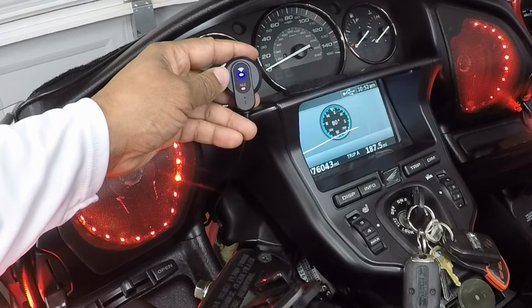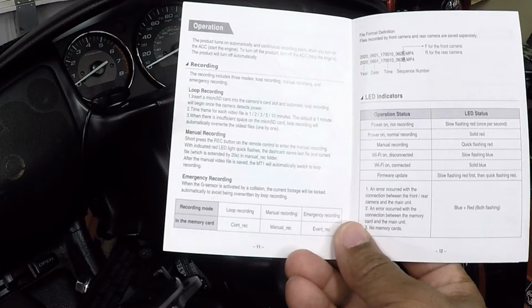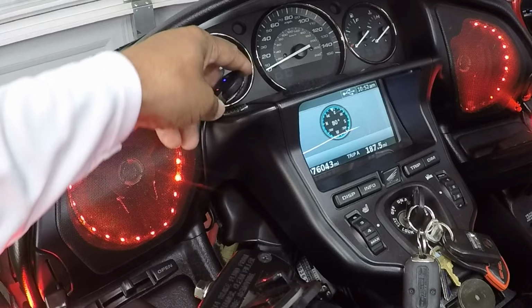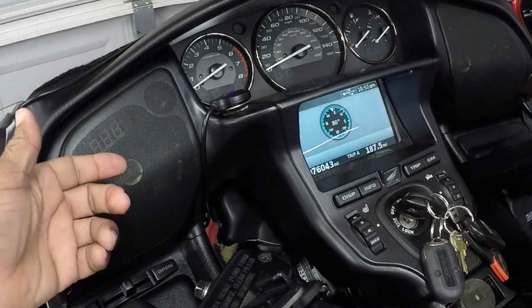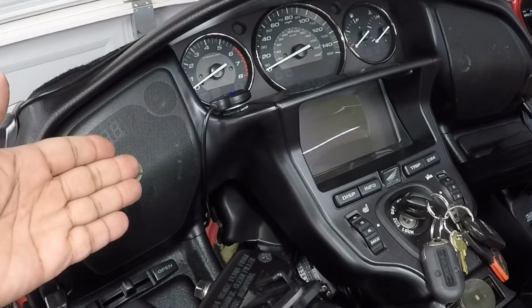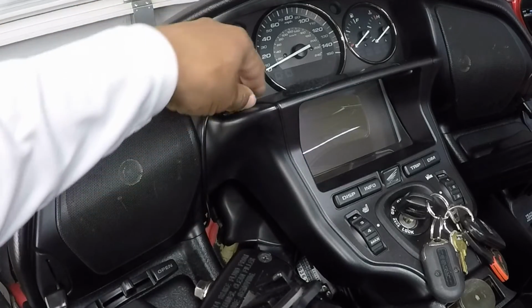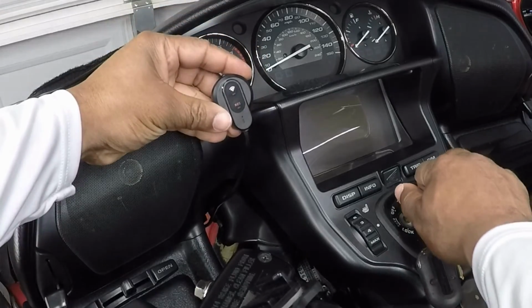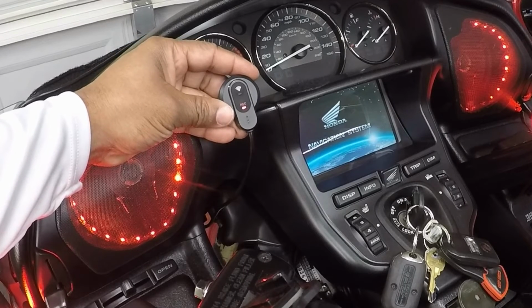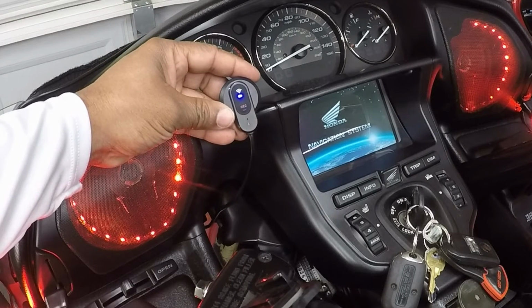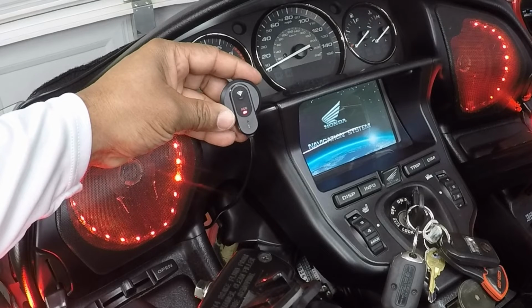So all of this information is in the user manual. I just want to give you a quick crash course on how to use the remote. The good thing about this system is that when I cut the bike off, it stops recording. When I cut the bike on, it automatically starts recording. I don't have to do anything. Turn the bike on and it automatically starts recording. So I'm going to take the bike out for a test ride, kind of give you guys an idea of what the cameras look like as it's going down the road.